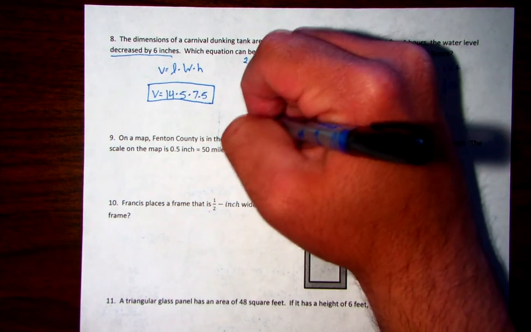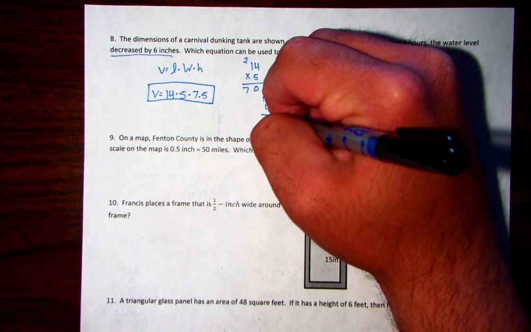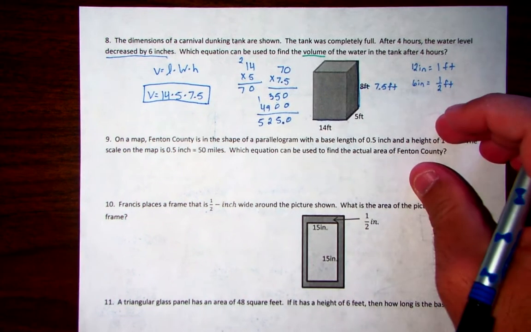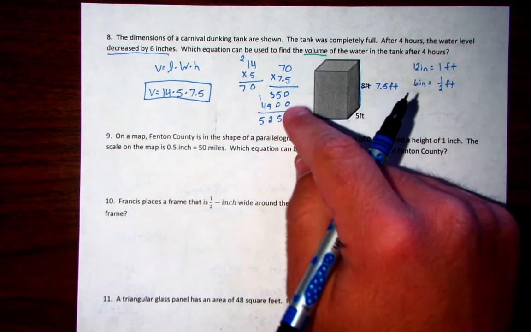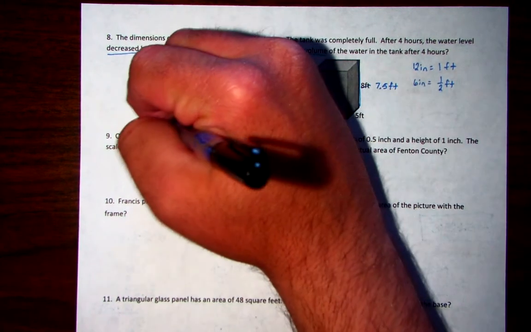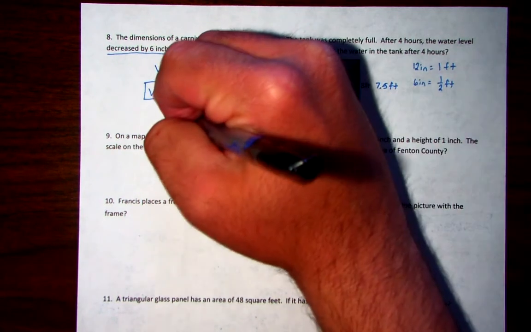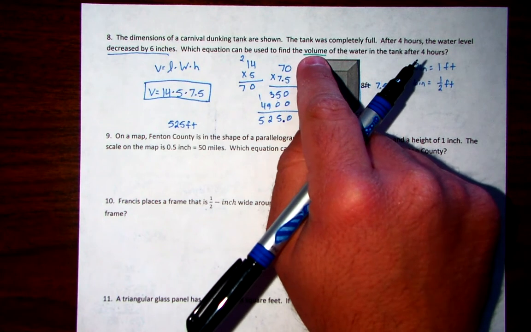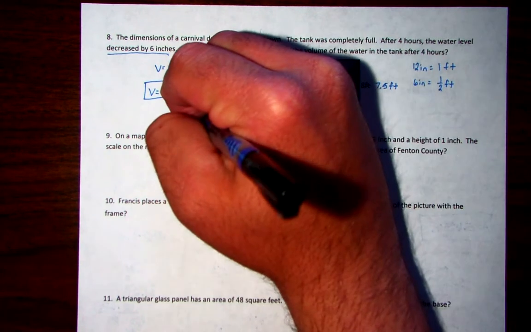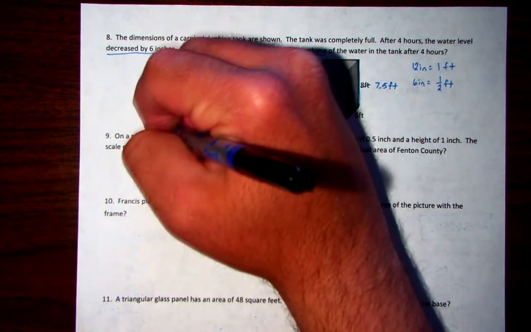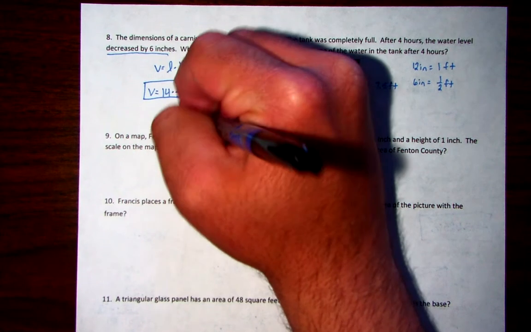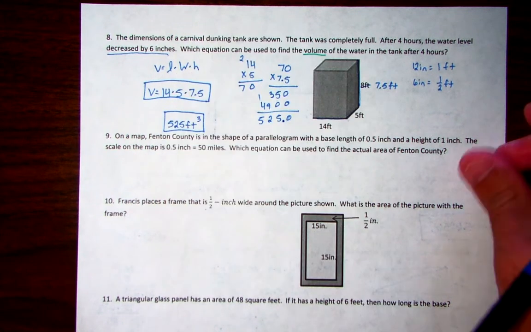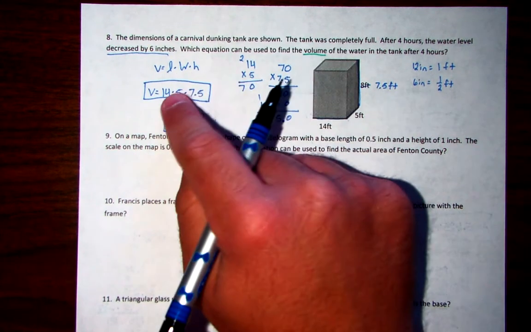Move my decimal back one place. Oh, look at that. If you were to solve it, you would have 525 feet. And now, since we're dealing with volume, the units are always cubed. So if it asks you to solve it pre-AP, hint, hint, that's how you would do it. You would just multiply those three numbers, the length, the width, and the height.